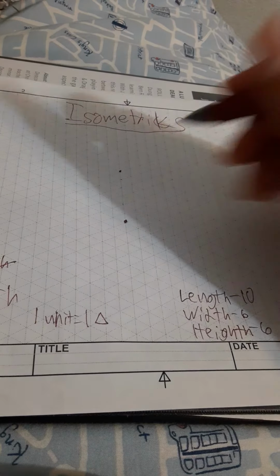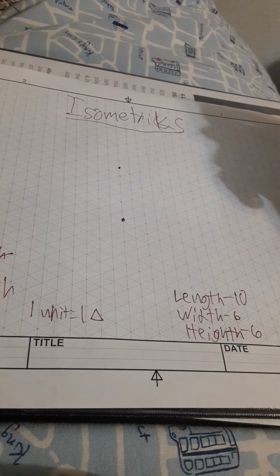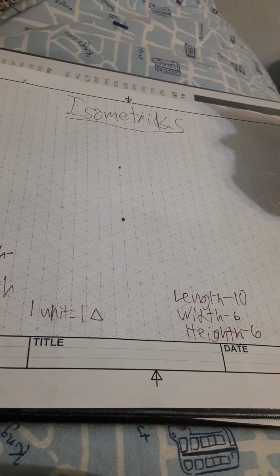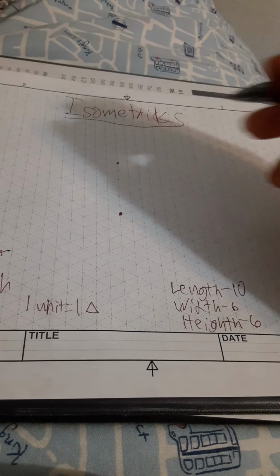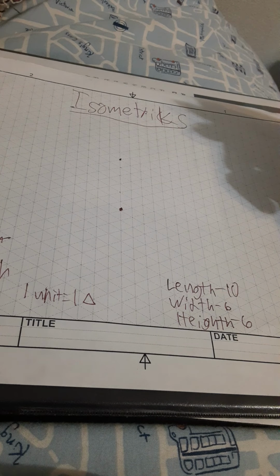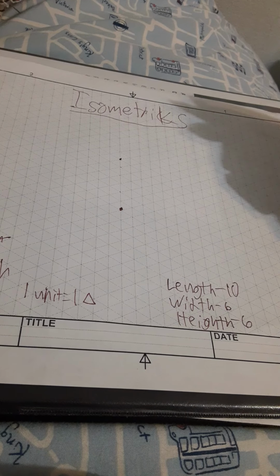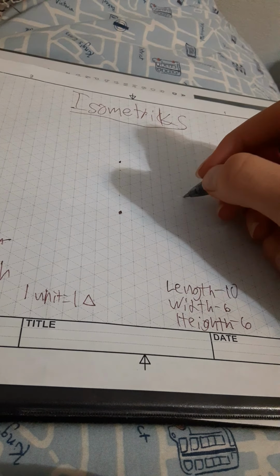There you go. It's a triangle. So there's your height. 1, 2, 3, 4, 5, 6. I should have put depth there, but width. Here's the width. 1, 2, 3, 4, 5, 6.